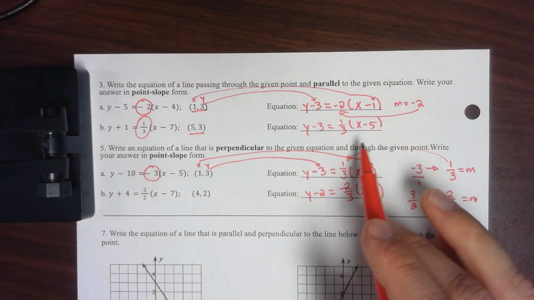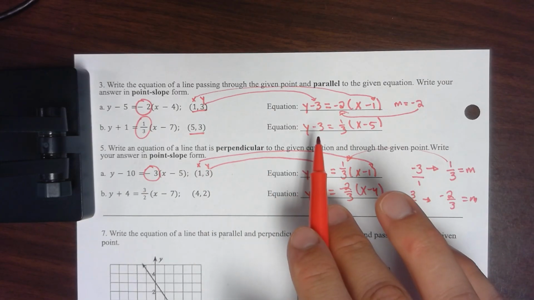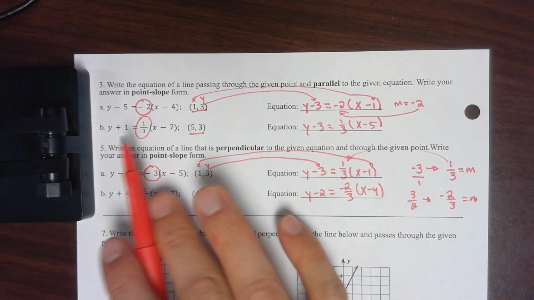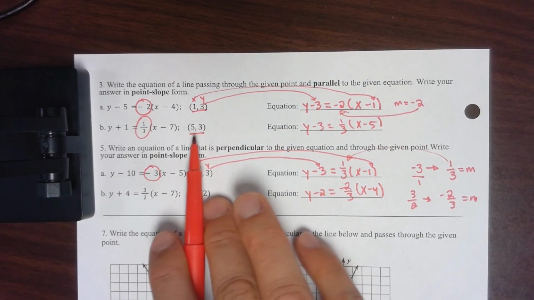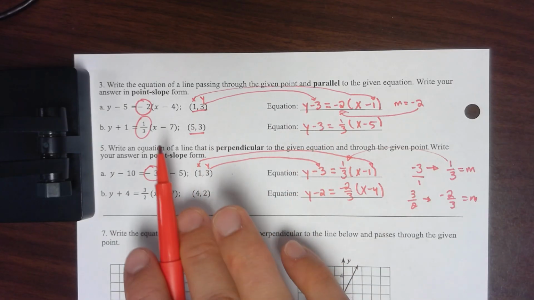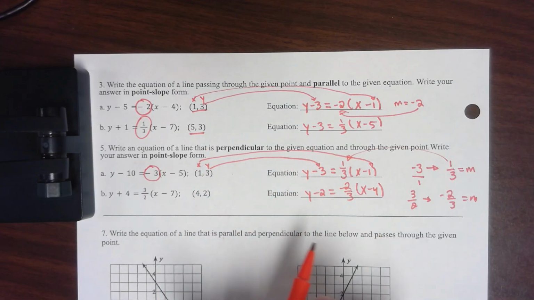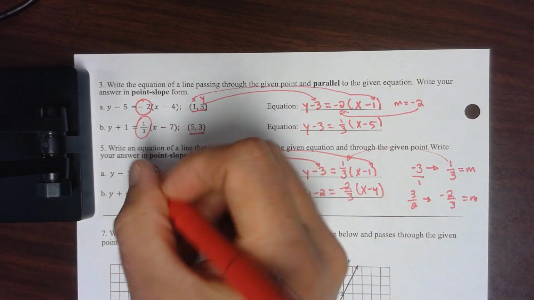Okay, so number 3, part B, our new parallel slope just stays as 1/3. Remember, I don't care about anything else in this equation, just its slope. Then we're passing through the point (5, 3), so that's y minus 3 equals our slope of 1/3 times x minus 5.